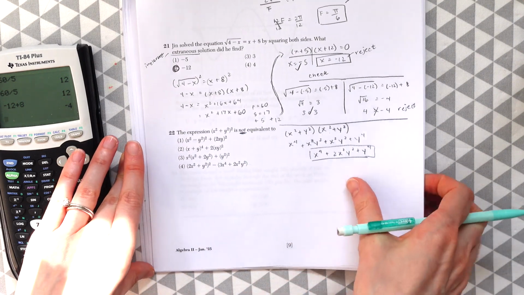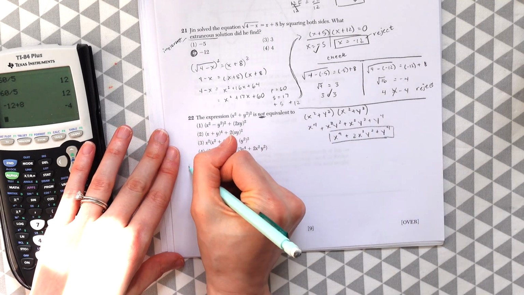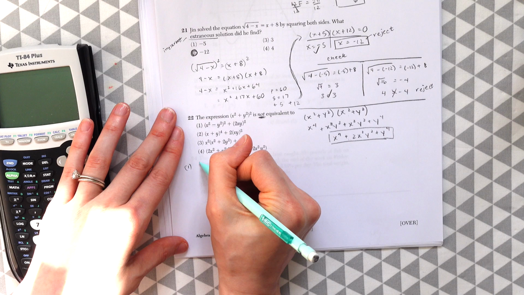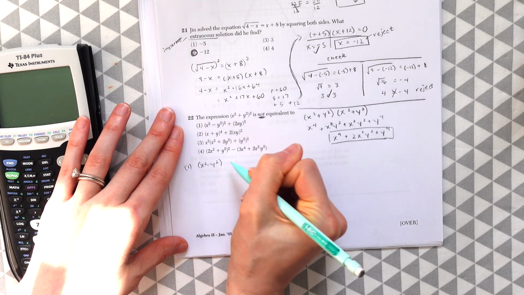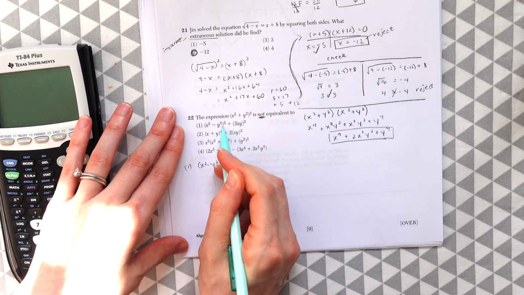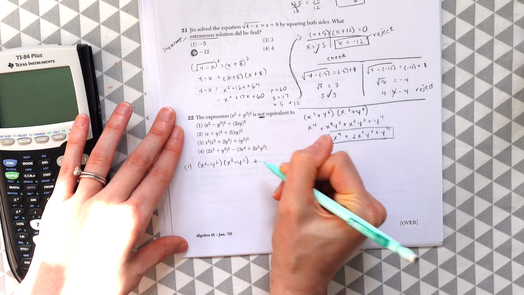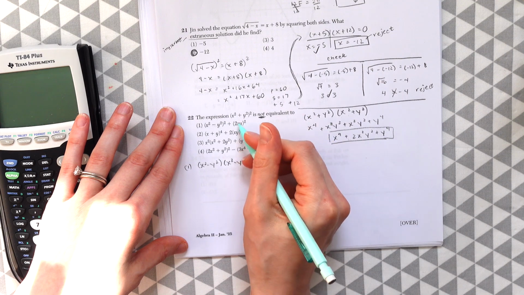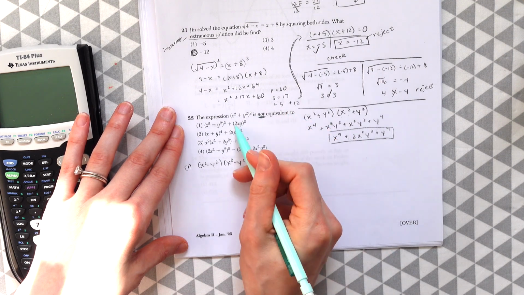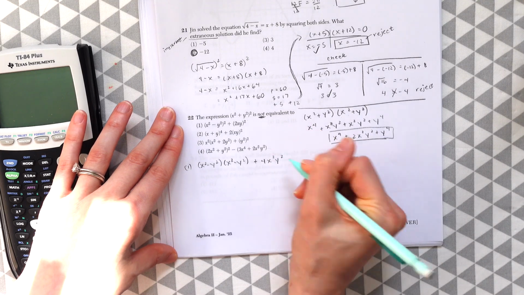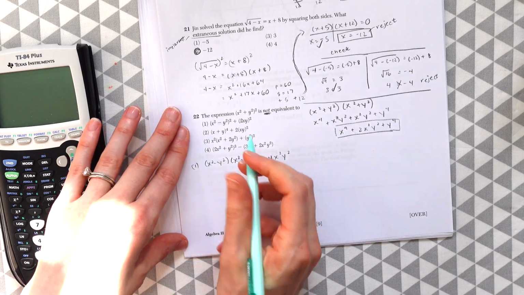So let's look at choice number 1 and see if it expands to this. And if it does, it's not our answer. So let's do x squared minus y squared. I'm going to expand x squared minus y squared times x squared minus y squared. And then this I can just distribute. Right, 2 squared is 4. X squared, y squared. Okay. So let's distribute this again.